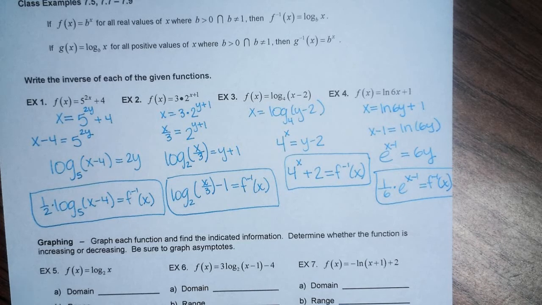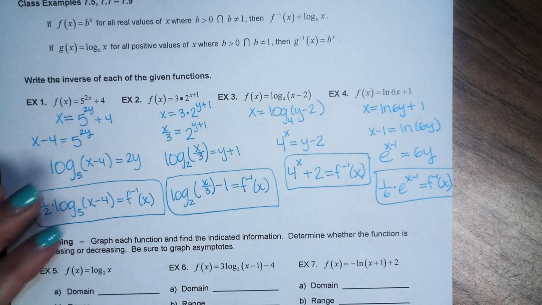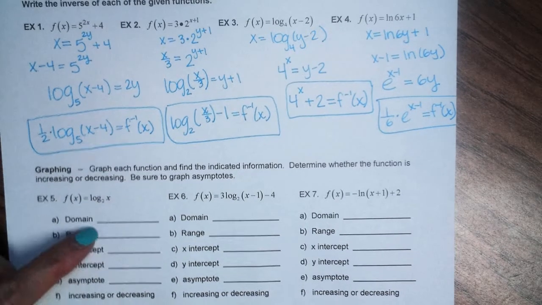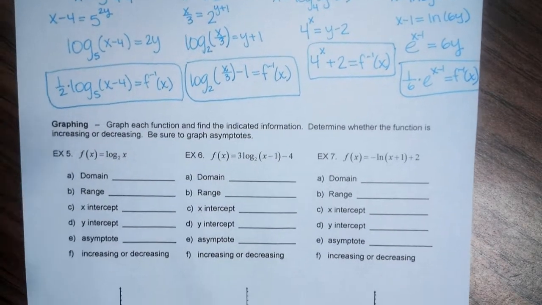So now, okay, now that we've gone over inverses, now we need to know how to graph a log. So example 5.